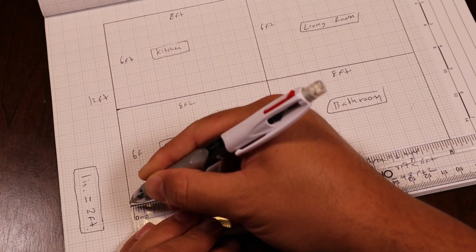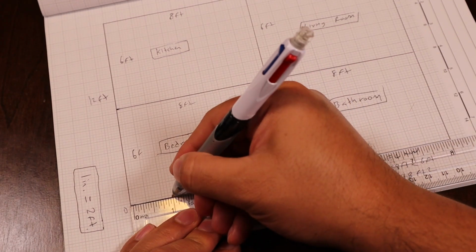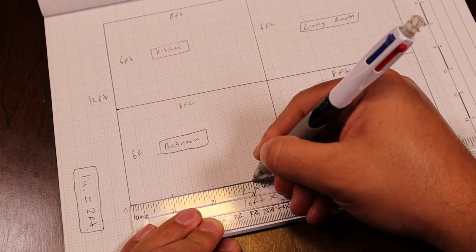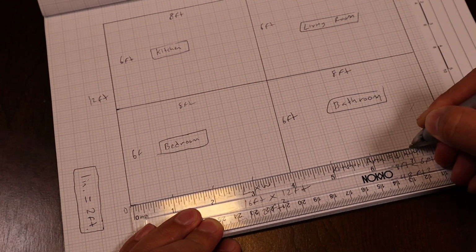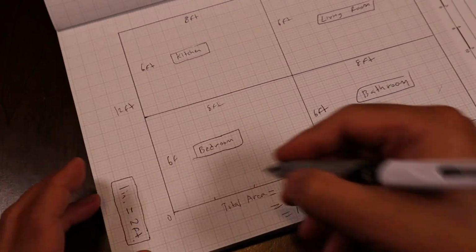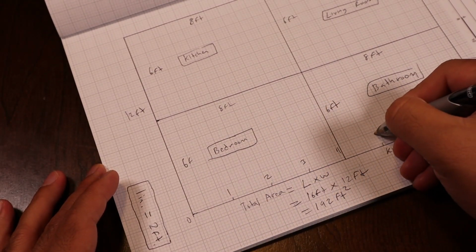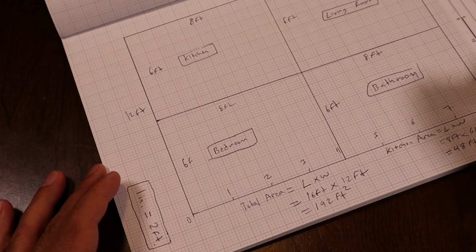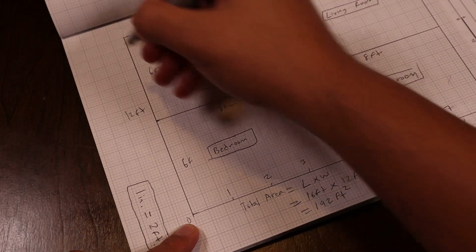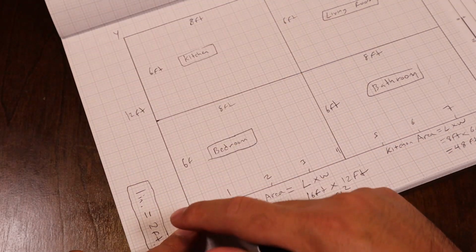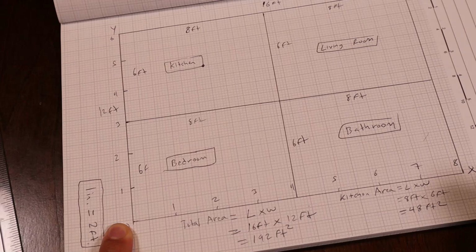So we have 0, and this is 1, 2, 3, 4, 5, 6, 7, 8. So again, 1, 2, 3, 4, 5, 6, 7, and 8. And then I will label this as the x-axis, and now I will do the same for the y-axis. So now I have the y and the x-axis.